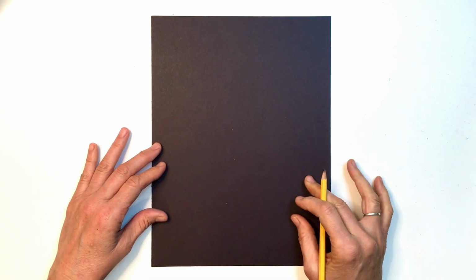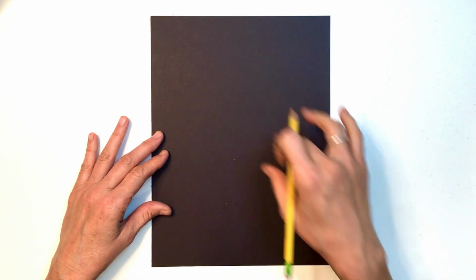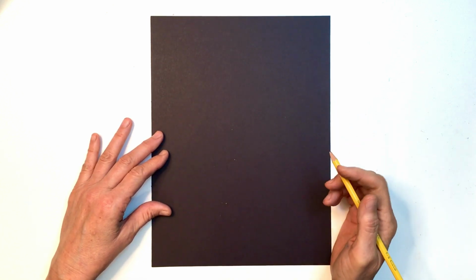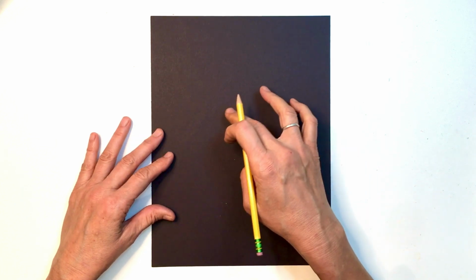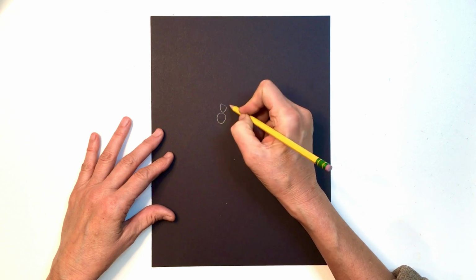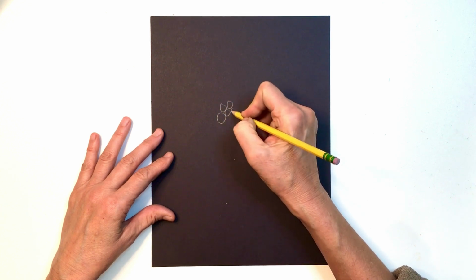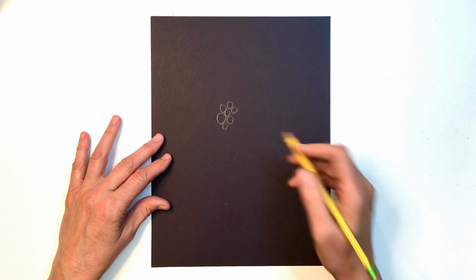Now in the beginning, you've got to decide where you want to place your flower. Do you want it to be right in the middle? Do you want it to be off-centered? You could do more than one flower if you want to. It's completely up to you. I'm going to move mine a little ways off from the center, and I'm going to start with those berry shapes that are in the middle of the flower.